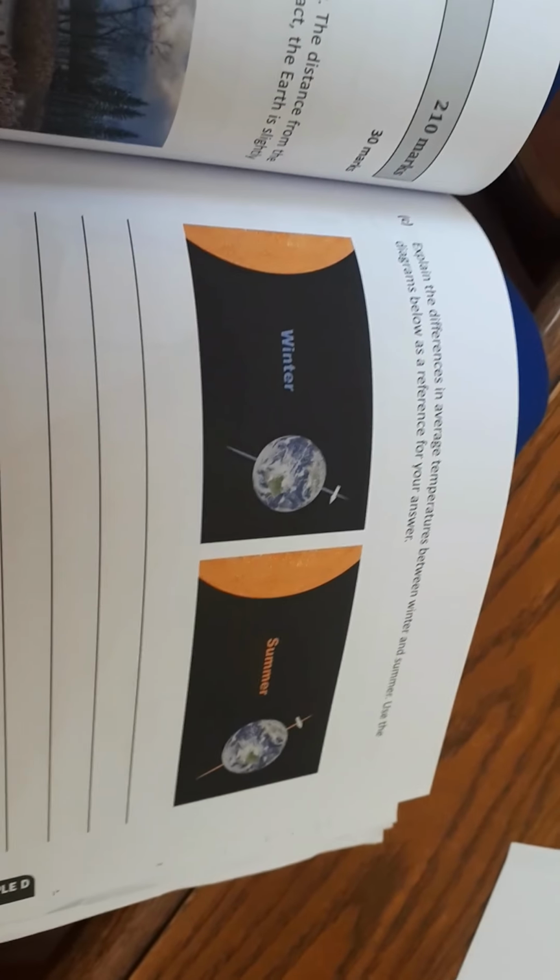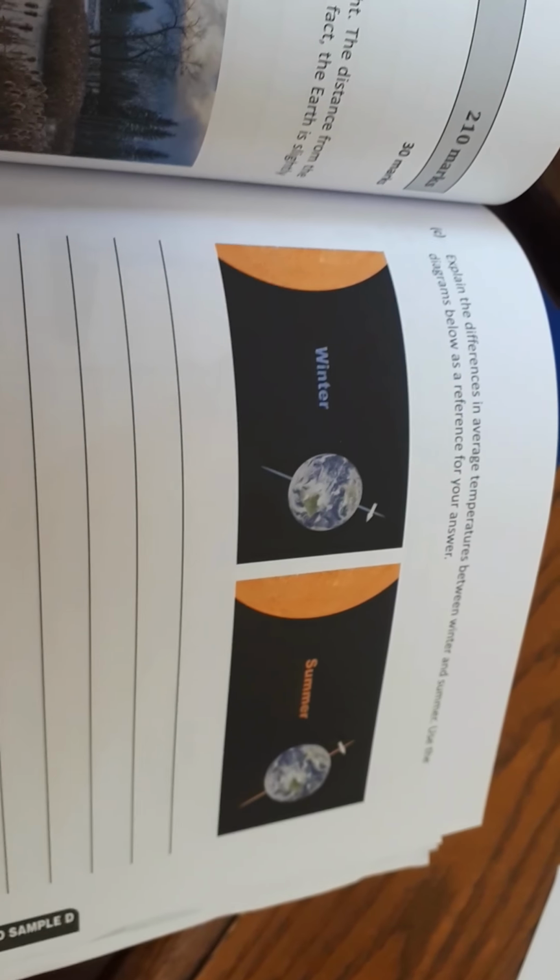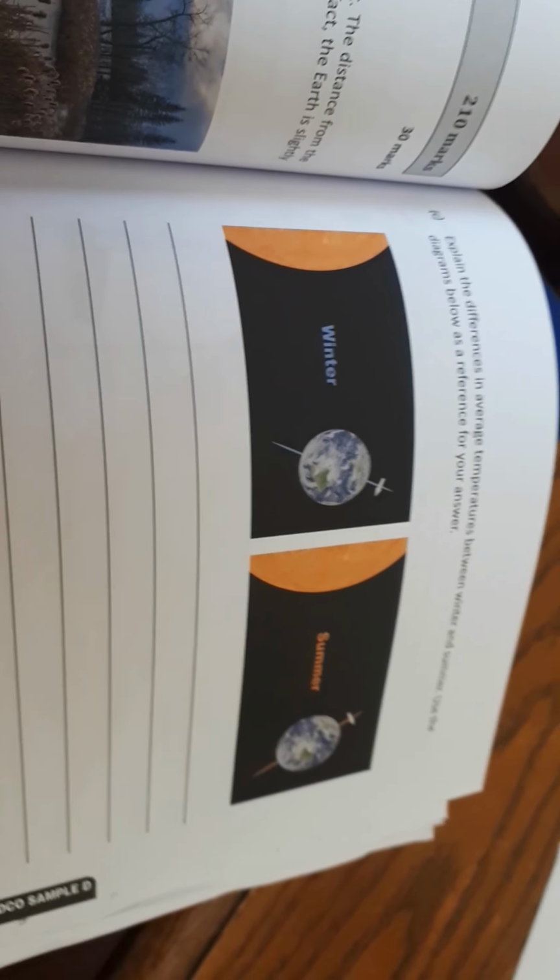Part B is to describe why winter and summer occur on Earth. The reason is the Earth's tilt. The fact that the Earth is tilted gives us our summer and winter. Then here you're asked, and this is pretty much the same question, to explain the differences in average temperature between winter and summer, using the diagrams below as a reference.